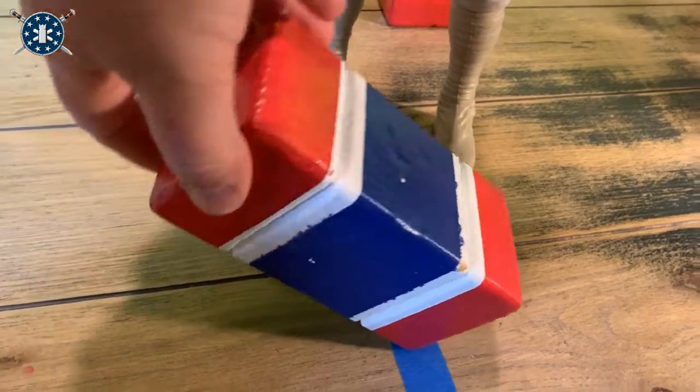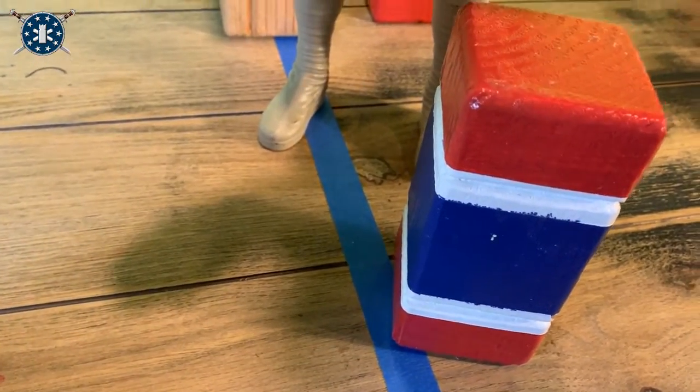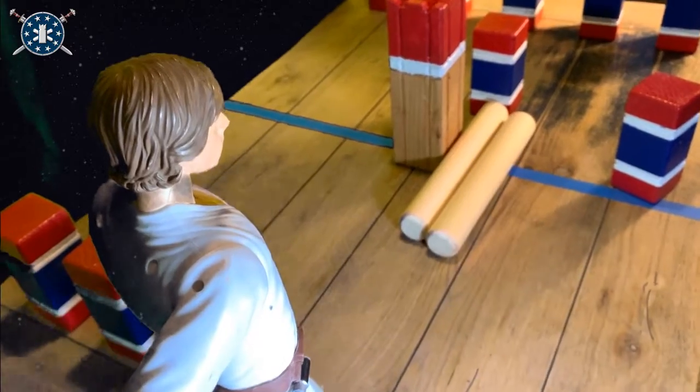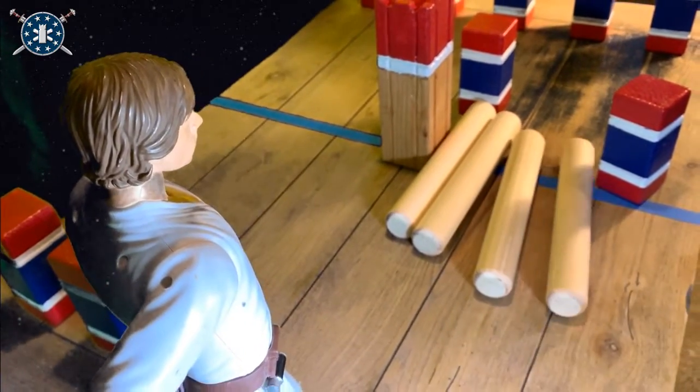You also stand your Kubbs up on your own. Again, this is the honor system, so you put it up as if you were the defender. Luke throws.